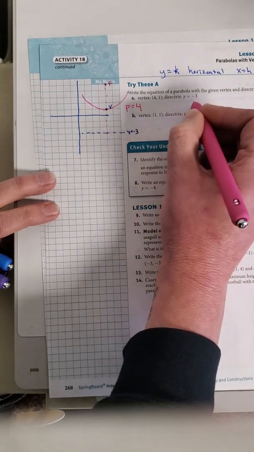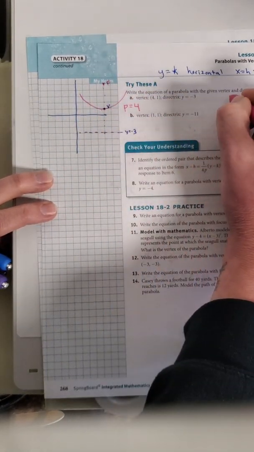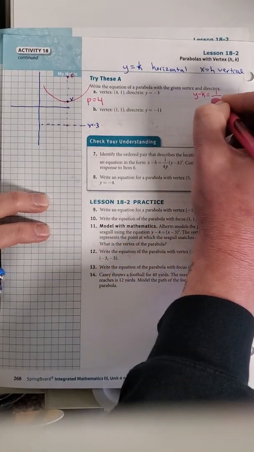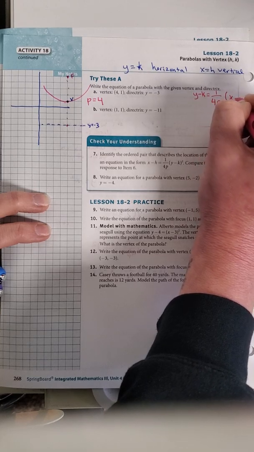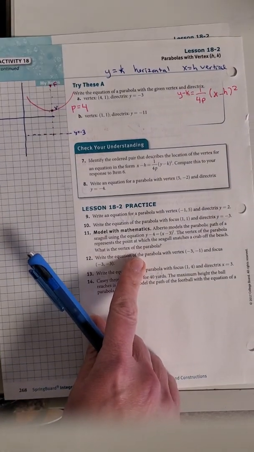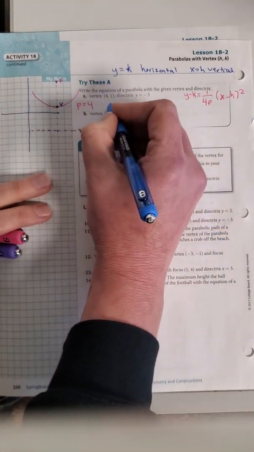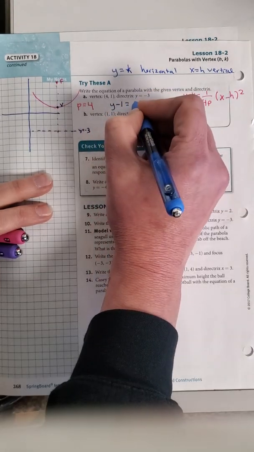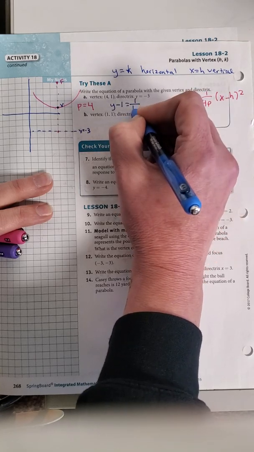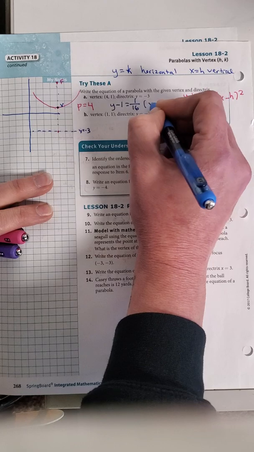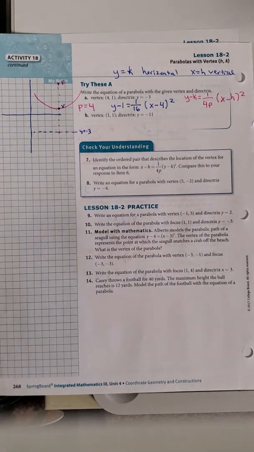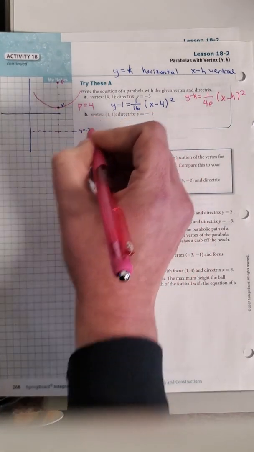And this is a y equals graph again, because it's facing upward, so it's going to be y minus k equals 1 over 4p x minus h squared. And I'm going to substitute in each of my values. So my vertex is at 4, 1, so this will be y minus 1 equals 1 over 4 times p, which is 1 over 4 times 4, 1 over 16, x minus 4, squared. There's my h.